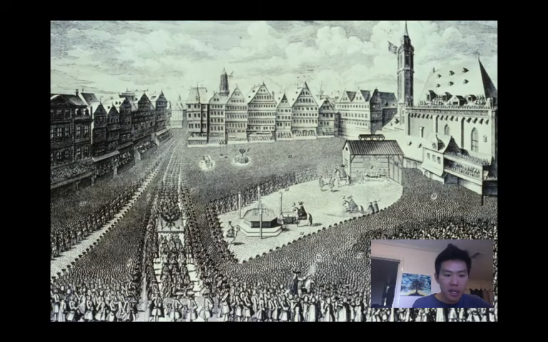Reasons of state. Here's a picture of the coronation of Emperor Charles VII in 1742. So the Bavarian king, Charles, who was the elector of Bavaria, he was able to take the throne as emperor. Okay, but later, after him, he will die, and then Francis I, who is the husband of Maria Theresa, will become Holy Roman Emperor.